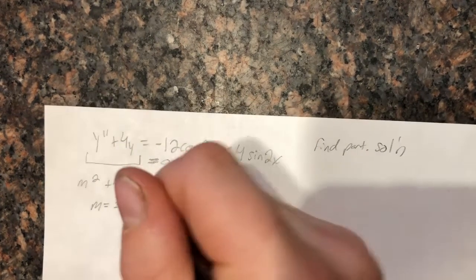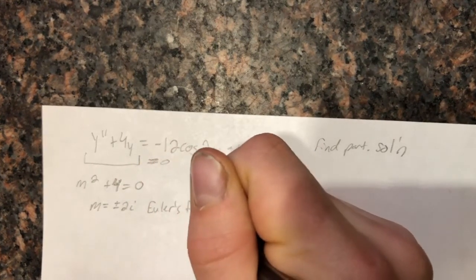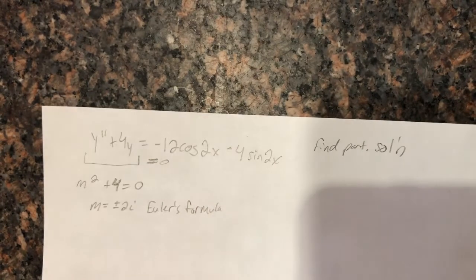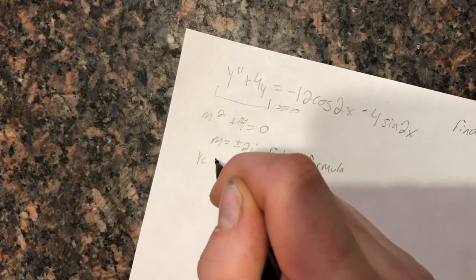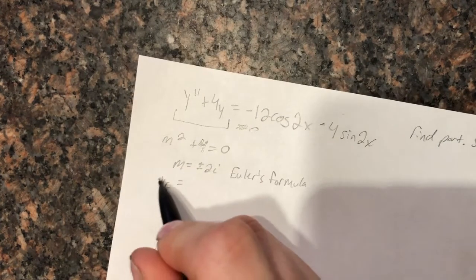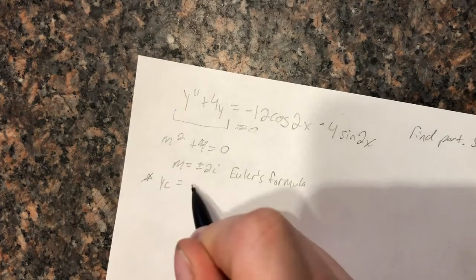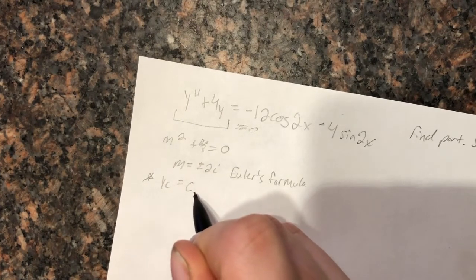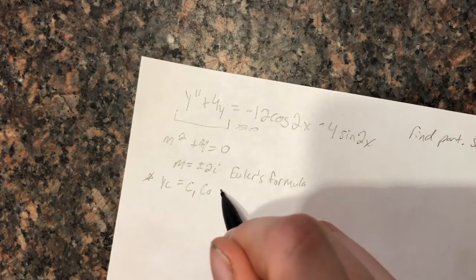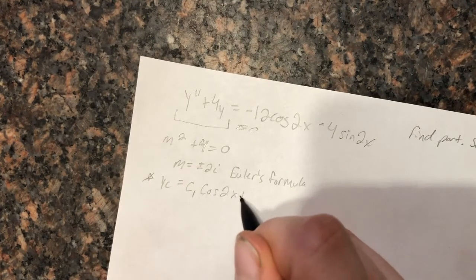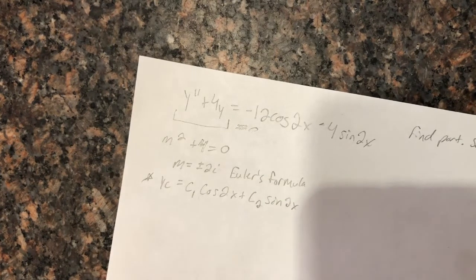And through the Euler's formula that we were able to use earlier as well, we can find that our complementary function, you put y sub c there. I'm going to star that because we're going to need to know that for something later. That's going to equal the first constant times cosine of 2x plus the second constant times sine of 2x.